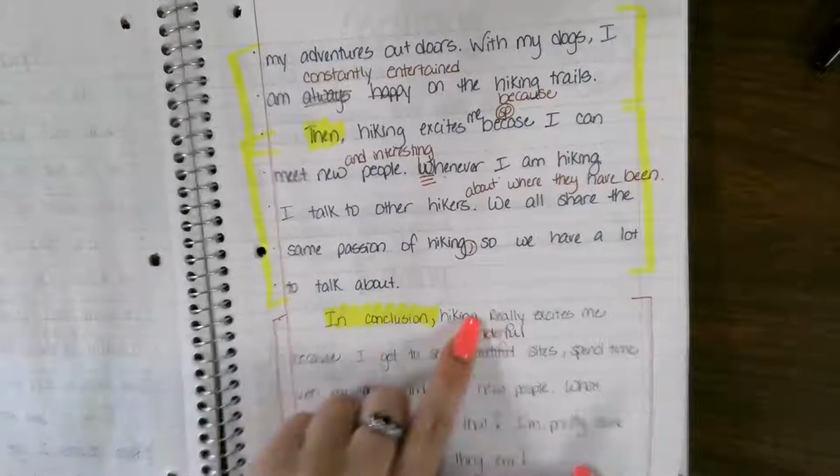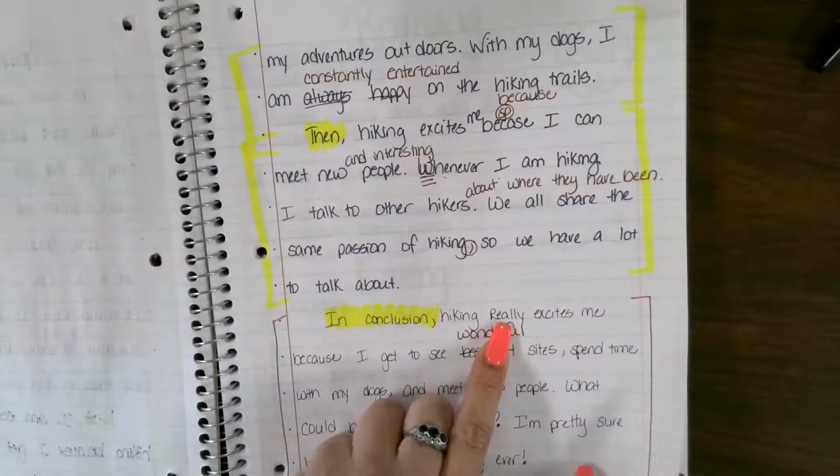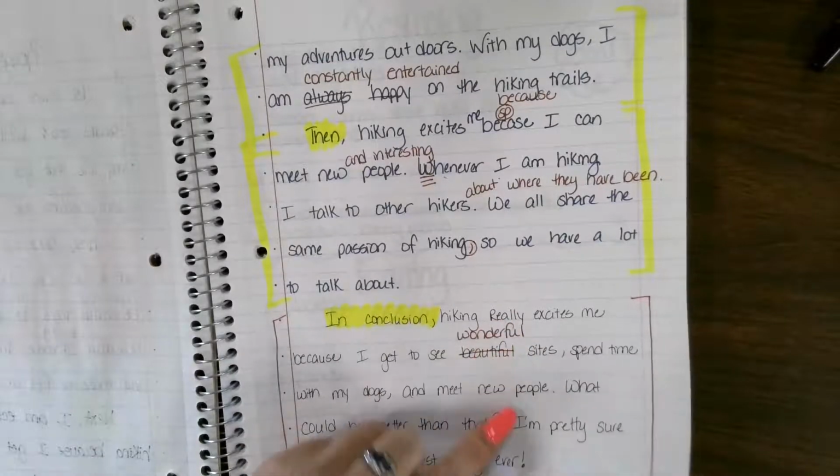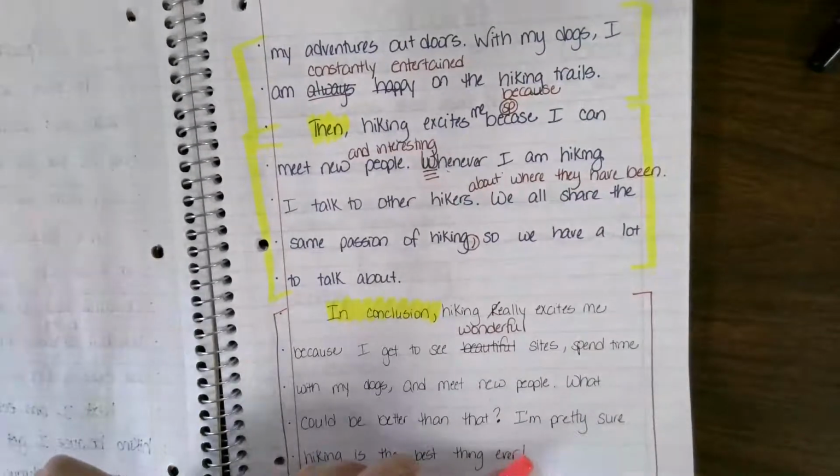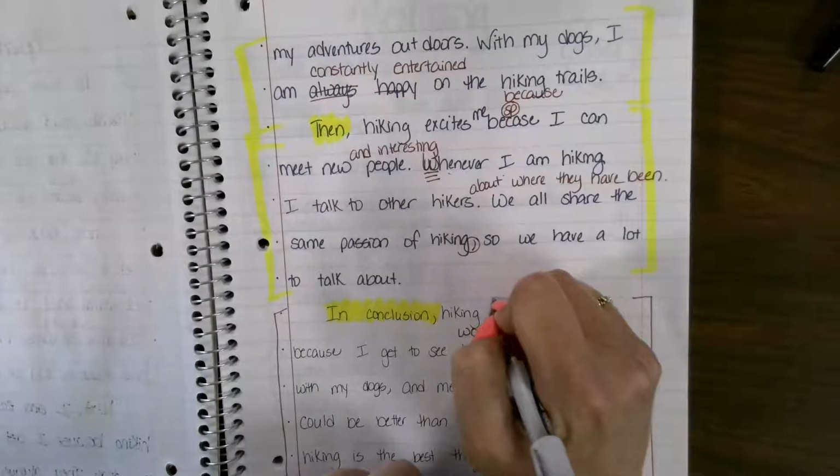Okay, in conclusion, hiking really... Oh, what's wrong with this one? I've got a capital R here. So I'm going to put a slash through it. Whenever I put a slash through a capital letter, it means below.